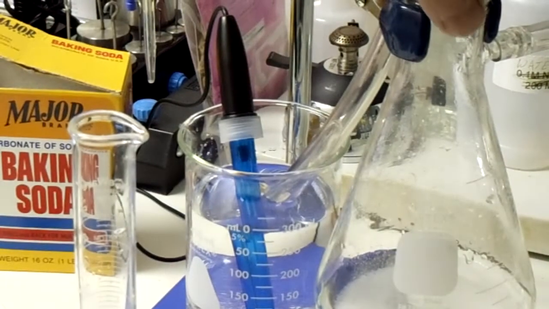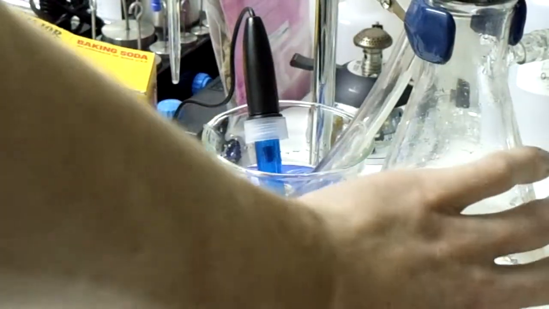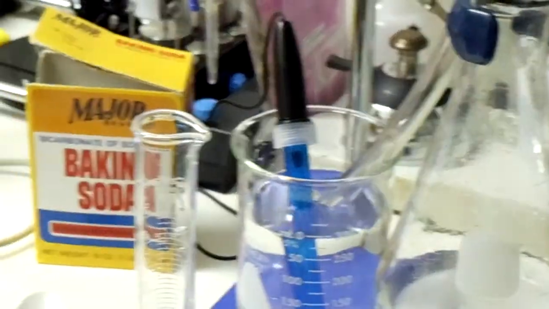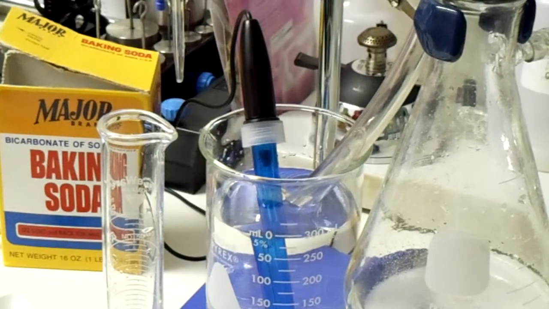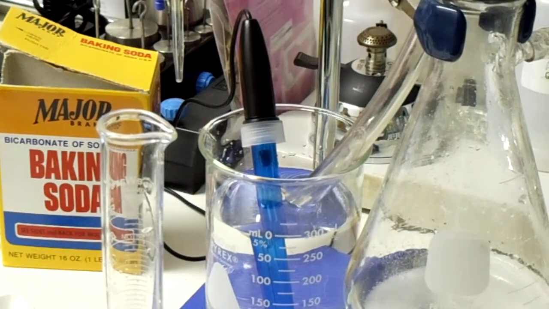One of the things that you can do to get a little bit more out of this reaction is to shake up your container a little bit. And as you shake it up, you will begin that reaction for any sodium bicarbonate that hasn't had contact with vinegar.